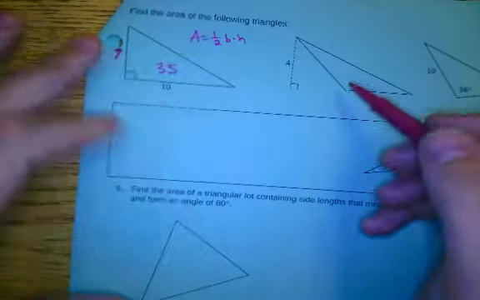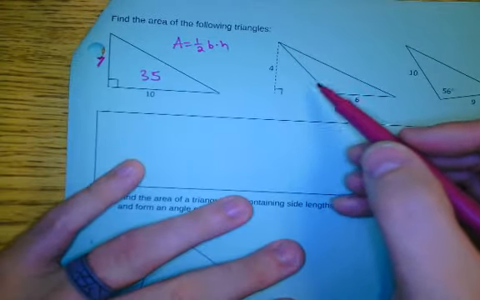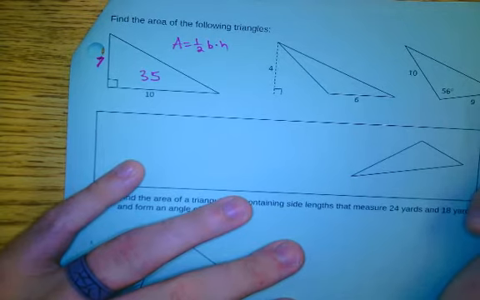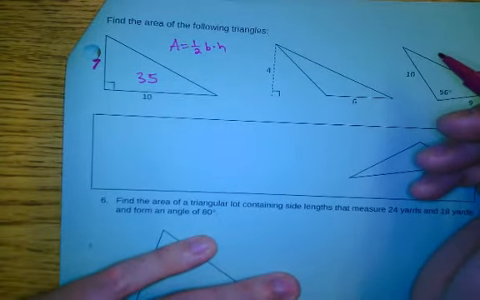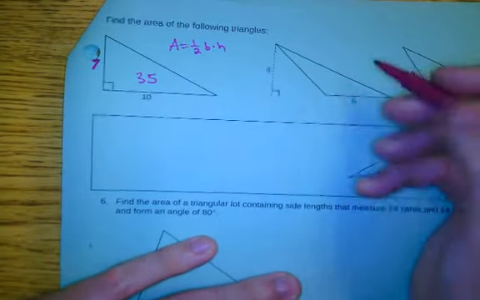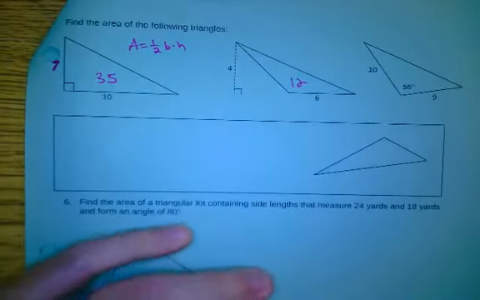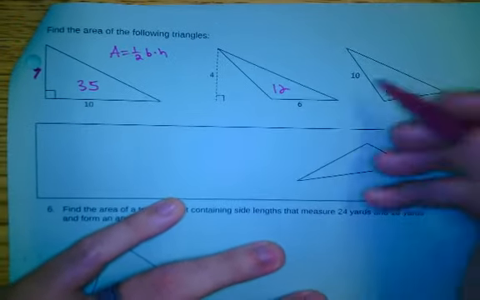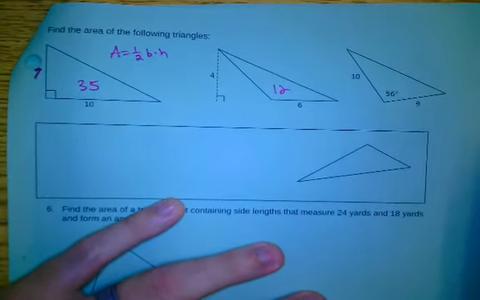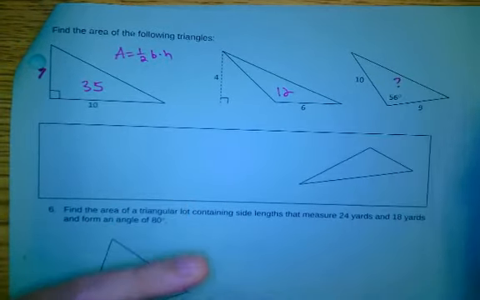This is also going to work, even though it's obtuse. Same idea here. So this is going to give me an area of, you do it in your head real quick. 12. And this one does not have a right angle, so I don't know. Don't you wish there was a formula?